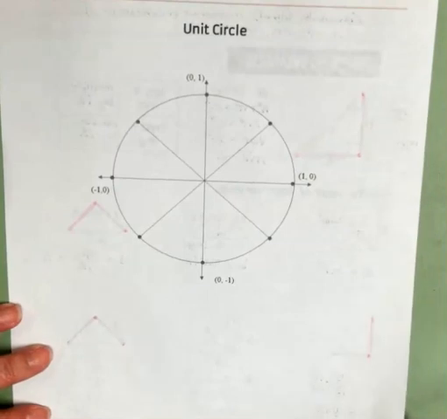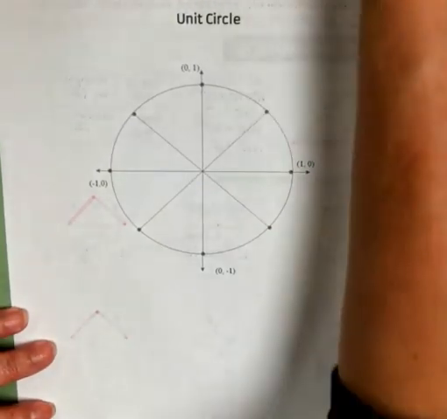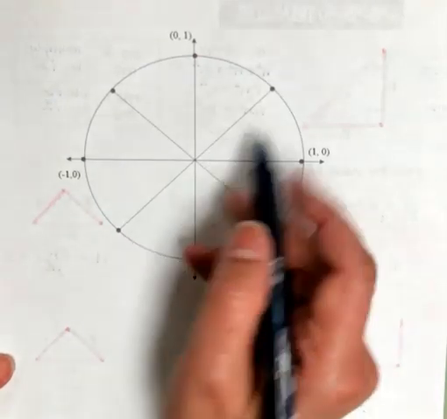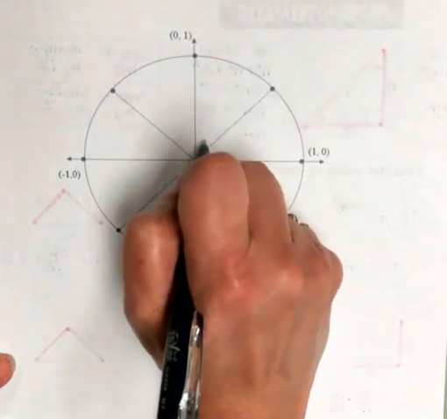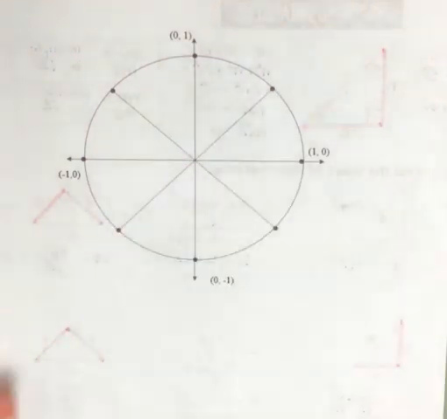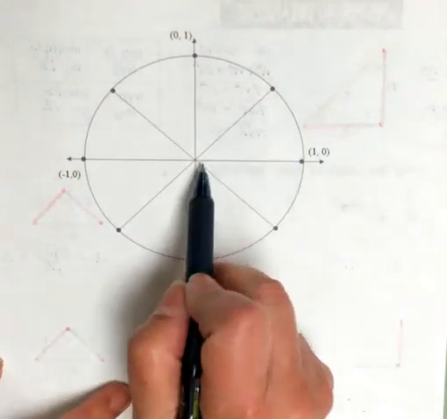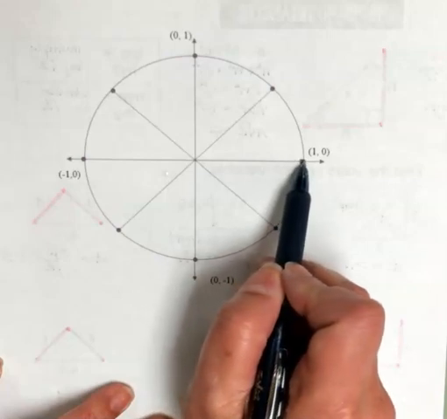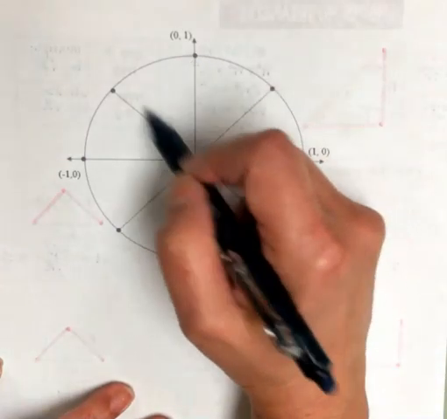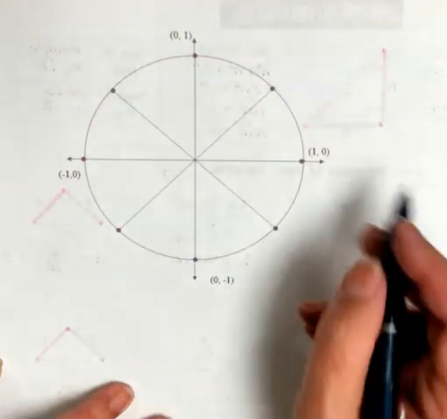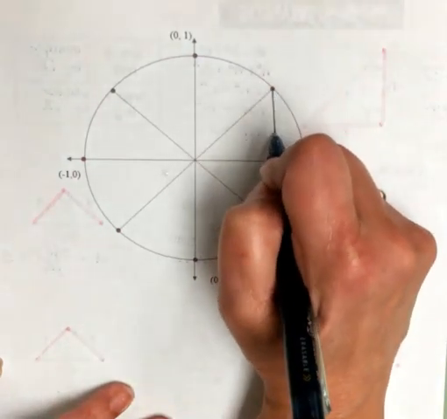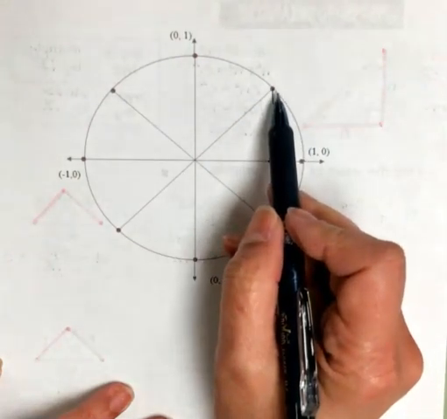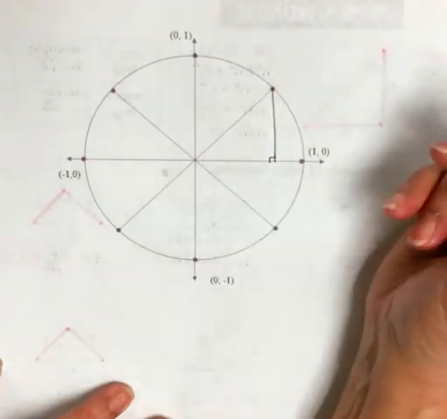On the back of your page, you have what's called the unit circle. This is a good reference, and it's broken up into 45-degree angles. Okay? Unit circle means that you have, this line is 1. It's also the radius, so that means every single one of these is 1. And we can find the coordinates of this point using the Pythagorean theorem.